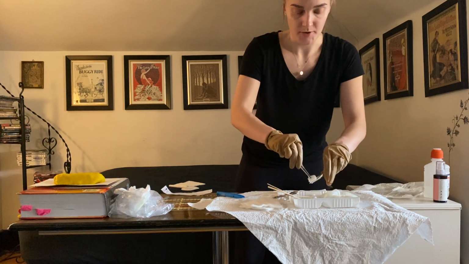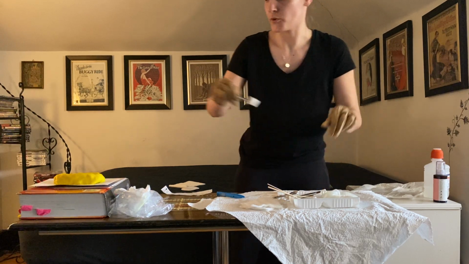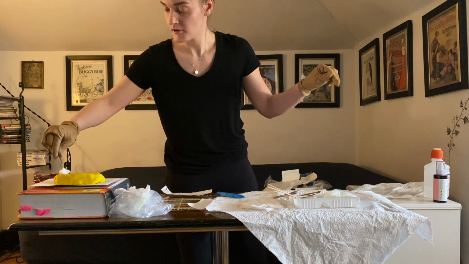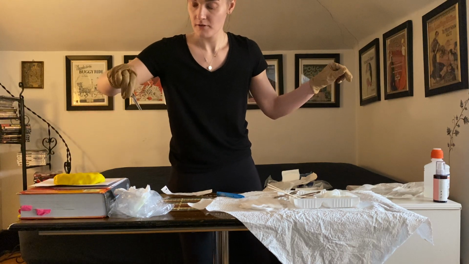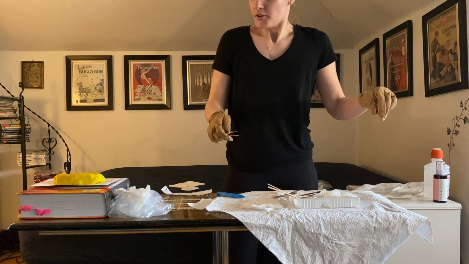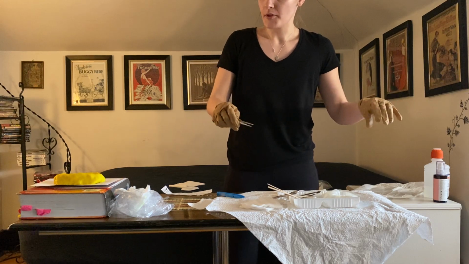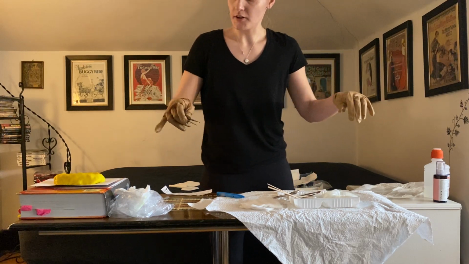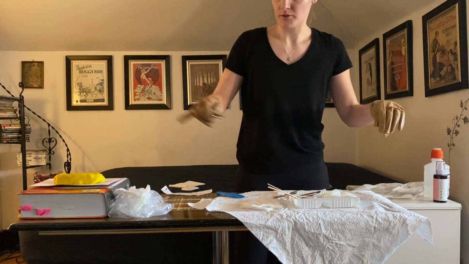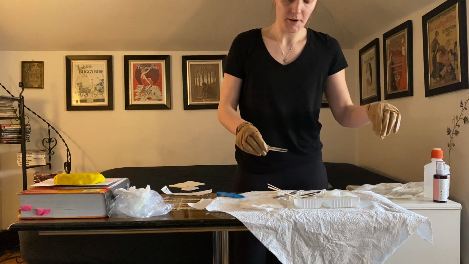And then dabbing that with the saline again as well, 1 swipe per wipe. So that didn't touch the forceps, so that's okay to keep going. And I did do the 1 swipe per wipe throughout the whole surface there, so I can keep going.